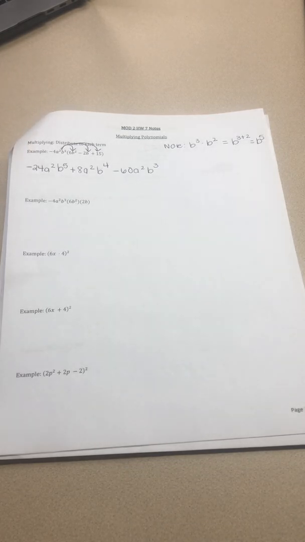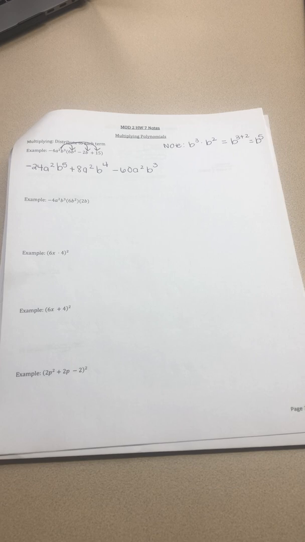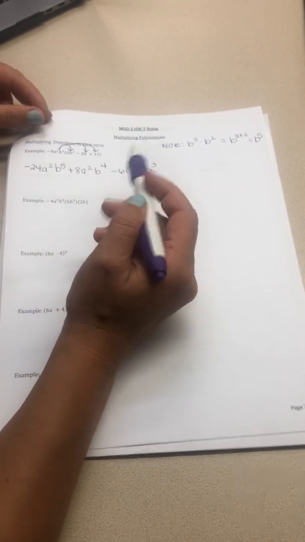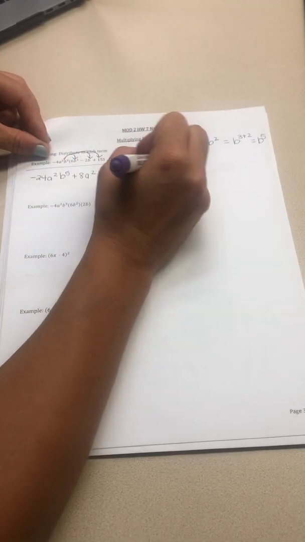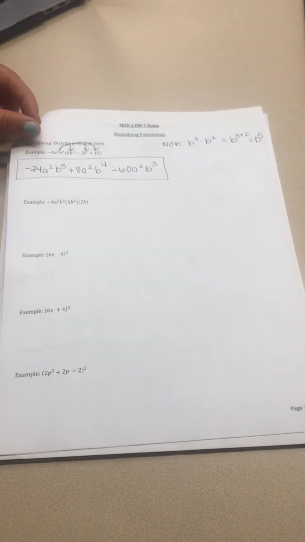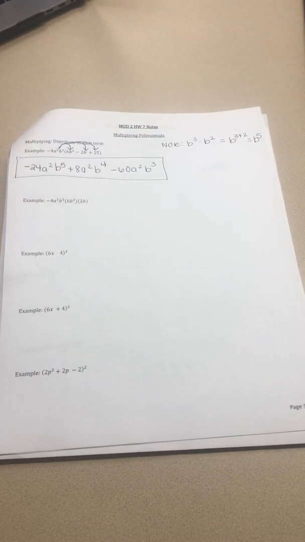So our final answer is negative 24a squared b to the 5th plus 8a squared b to the 4th minus 60a squared b cubed. Notice that none of these are like terms. They don't all have the same exponents. So we cannot simplify this any further. So that's our final answer.